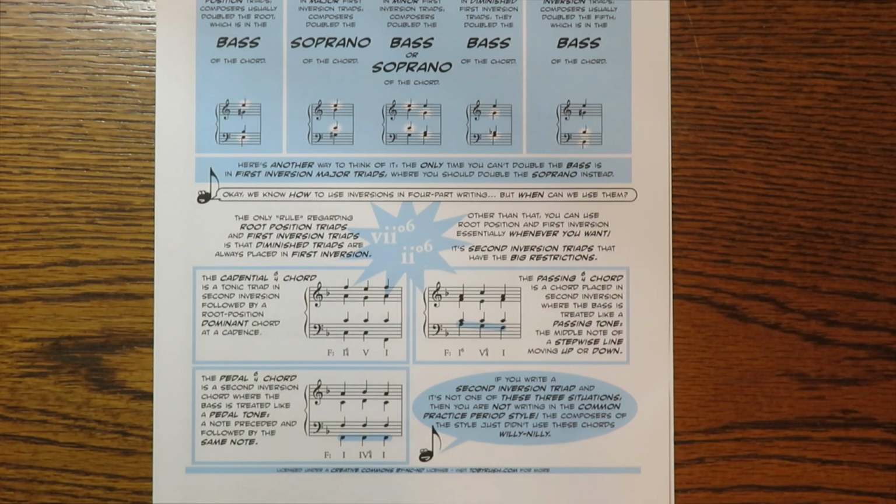This happens at a cadence at the end of a phrase or musical thought, and in that we have a tonic triad in second inversion right here, the F 6/4 triad, F over C, and it's followed by a root position dominant chord at a cadence.